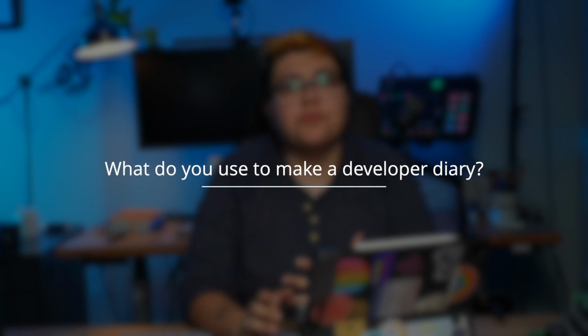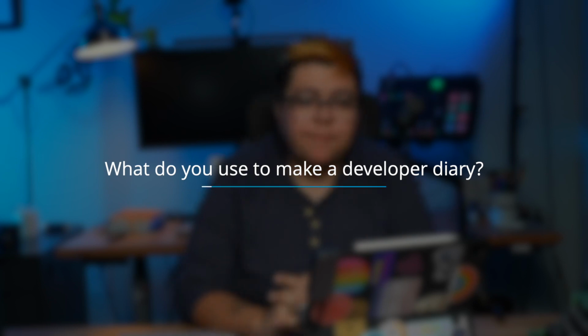So what exactly can you use as a developer diary? What tools can be used? I'm going to give you 4 tools that you can use yourself, in my favorite to least favorite order, and then we'll talk about them. First off, there's a PKM app, a personal knowledge management app: Craft, Notion, Obsidian. There's tons more, but those are just the 3 big ones.